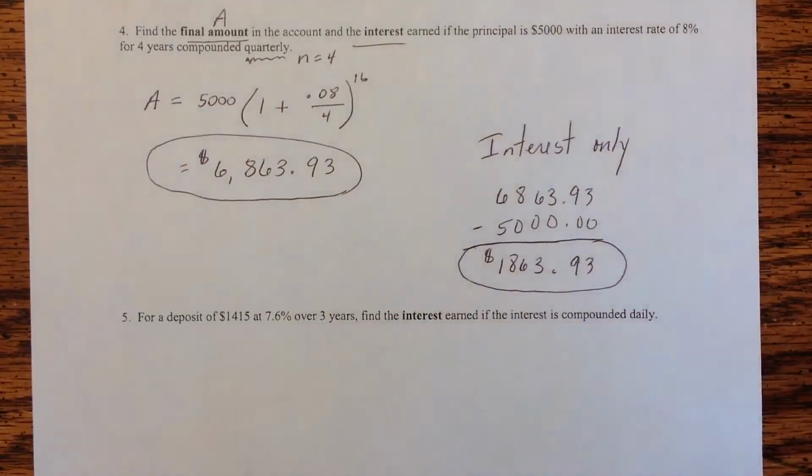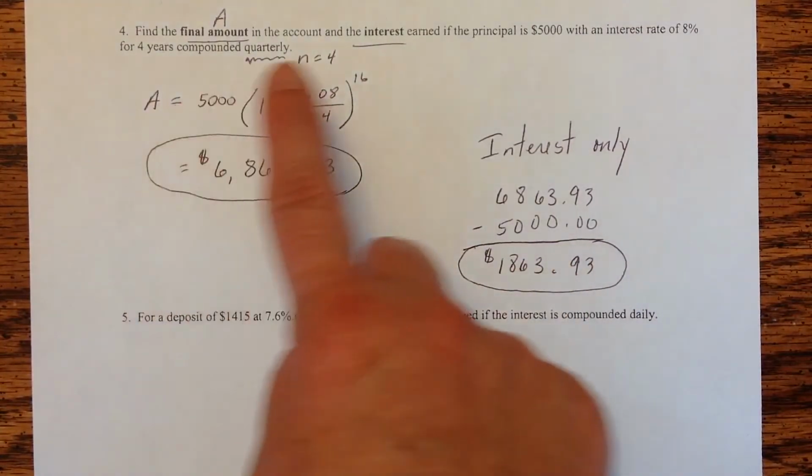Problem 5 says for a deposit of $1,415 at 7.6% over 3 years, find the interest earned if the interest is compounded daily. Now, the page before only gave us 2 formulas for compound interest. It gave us how to find final amount, and it gave us how to find principal. If they are asking you to find interest only, you have to do it like the one we just did.